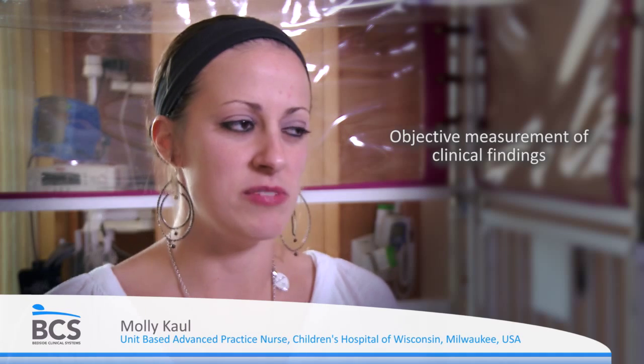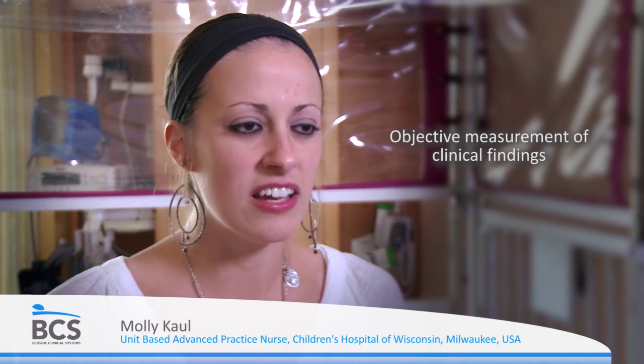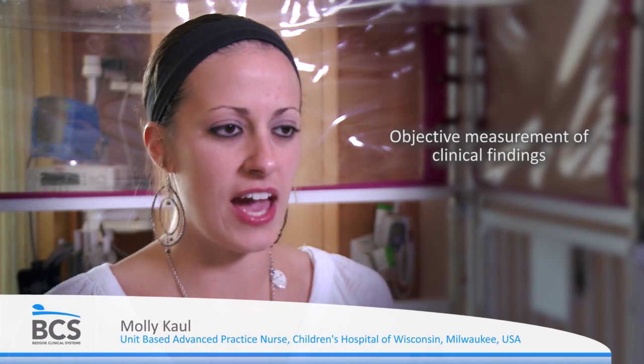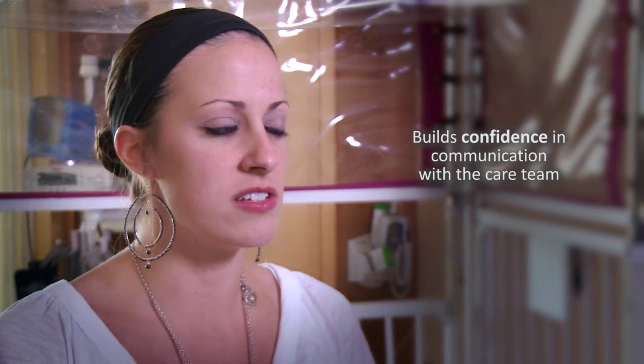BedsidePEWS has been really helpful in assigning a numeric value to the objective findings that nurses are assessing in their patients, and they then feel a lot more confident in communicating that concern that they might have with the rest of the healthcare team as a result. Previously they would just talk about a gut feeling they had that a patient was at risk for deterioration, but now this has given them the tools that they need to really objectify that assessment finding and talk about it with the rest of the team.